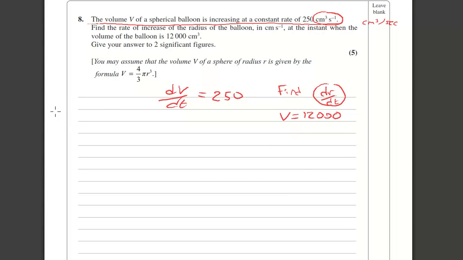And somewhat bizarrely, they've assumed that you don't know the volume for a sphere. I disagree with that. I think they should just expect you to know the volume of a sphere. But there we go. Perhaps I'm being reasonable. But okay, so what do we use here? Well, we're going to use a bit of chain rule. But first, let's just use that formula. We know that 12,000 equals 4/3 pi r cubed.